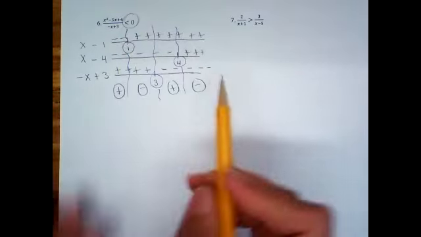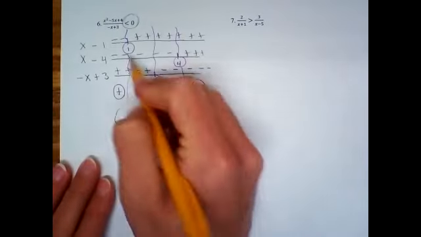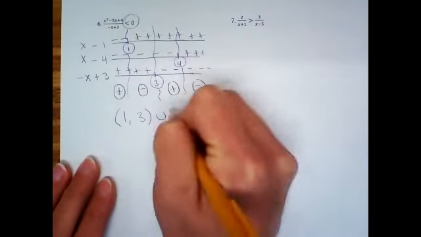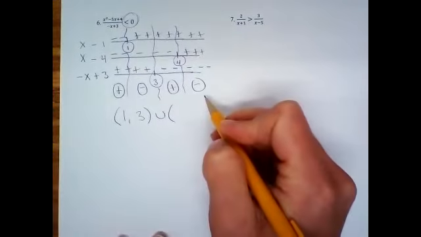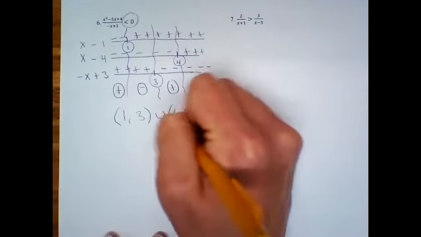So what's our first section? From where to where? Good, from 1 to 3, union. And then where's the other negative section? 4 to infinity, perfect.